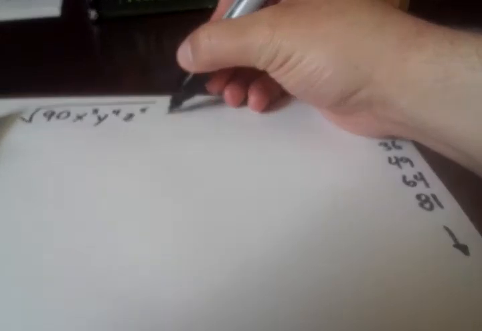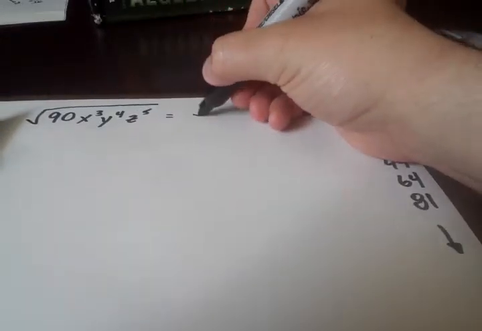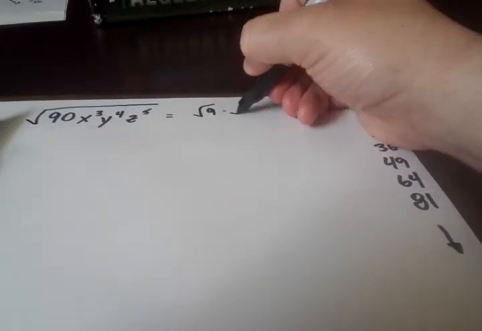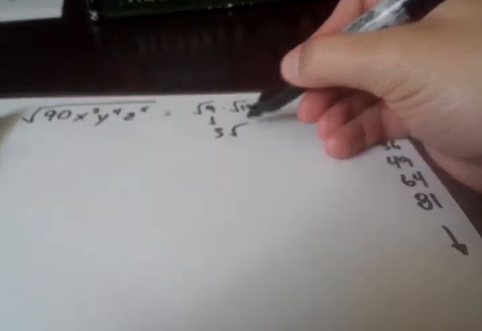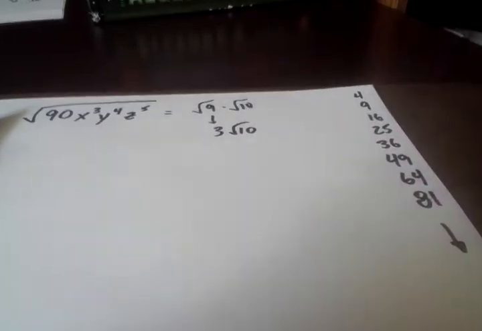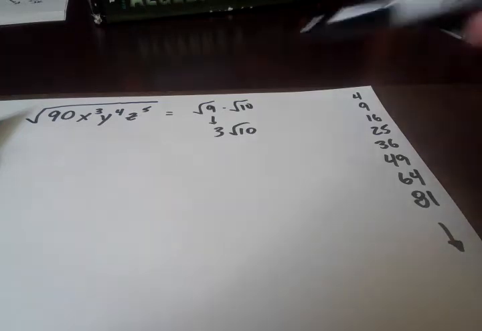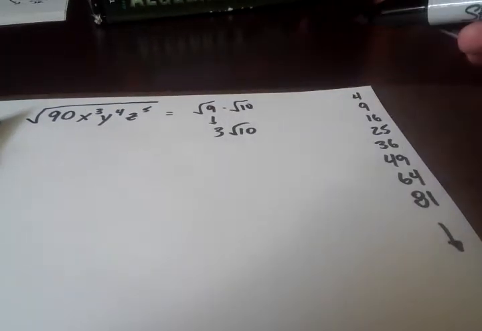Let's look for the perfect square that goes in there. I believe it's 9 times 10. So I'm going to break this into 9 times radical 10. Okay, and we'll deal with the variables in a second. All right, just remember that square root of 9 is 3, so I've got 3 radical 10. Okay, now let's leave this here for a second, and let's go back to our variables.